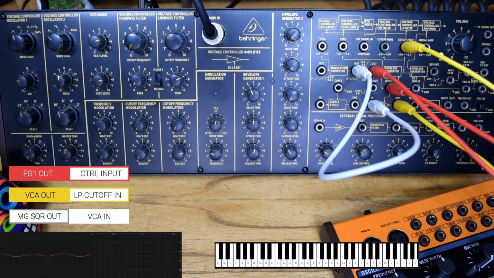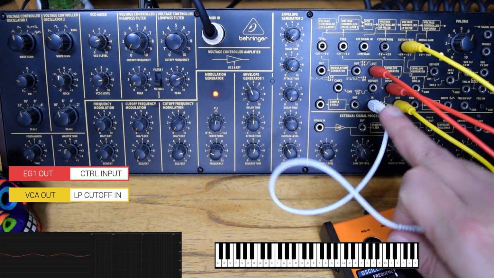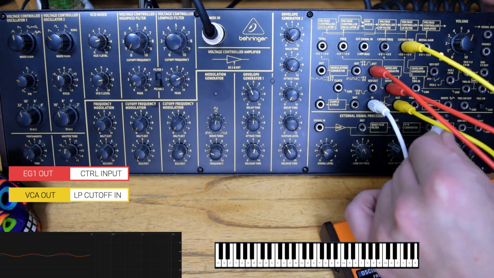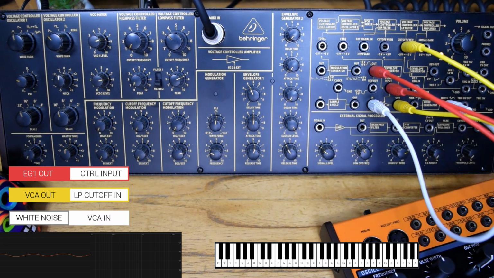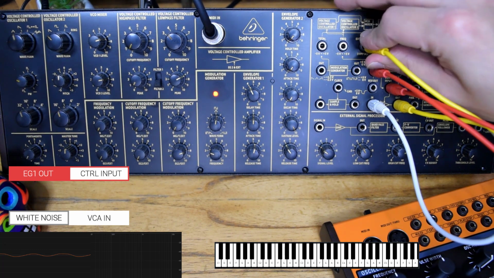Now you could use whatever instruction you want for this. Maybe you want to use it with noise, right? And get some cool sound out of the noise. So I'm going to disconnect this one, which is going to be the instruction. And instead of using an LFO, in this case, what I'm going to be using is maybe white noise. Why not? I'm going to go to white noise.